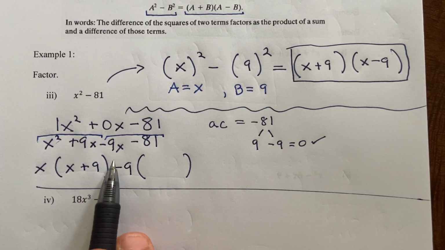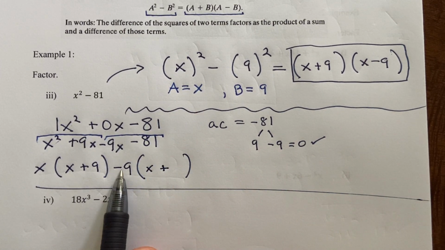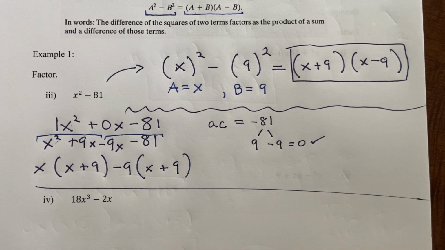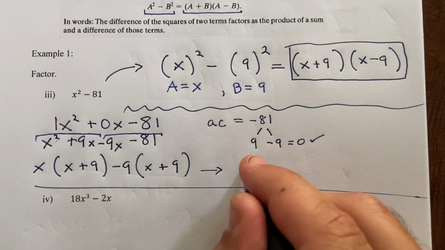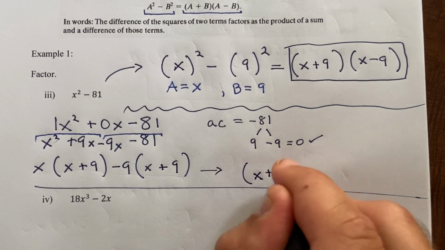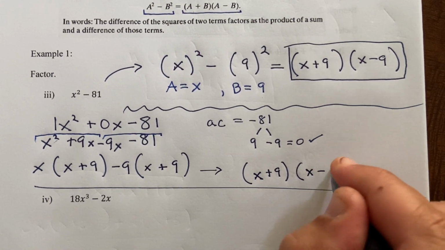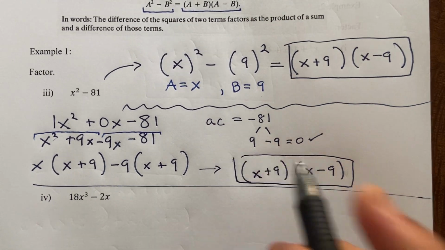Leaving behind x plus, right, because we need a negative times a positive as a negative, plus 9. Factor out the commonality. We get x plus 9, right, times x minus 9. Same as what we got before, just kind of a scenic route rather than a shortcut.